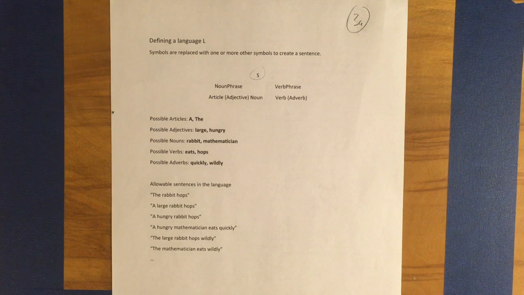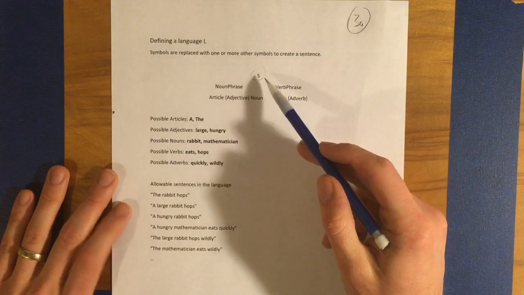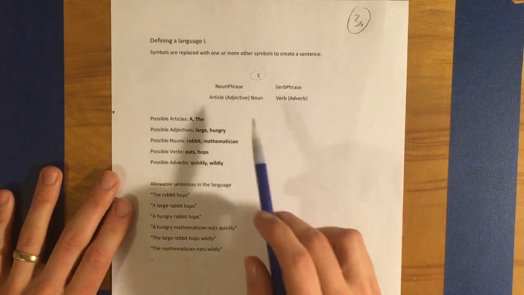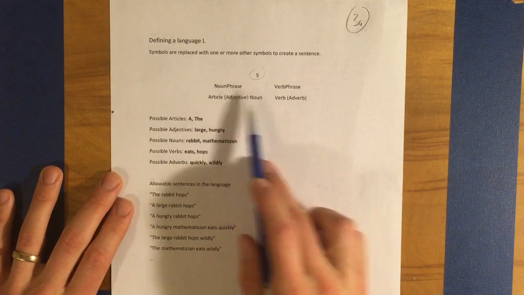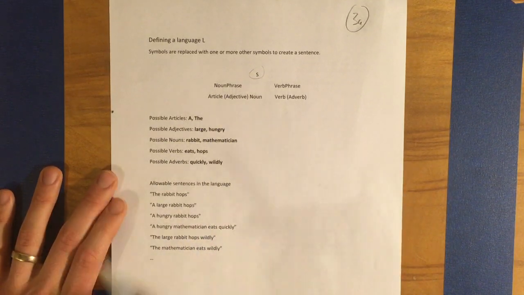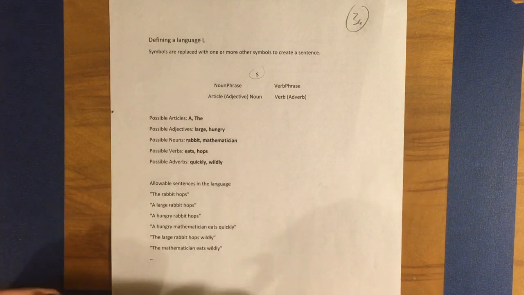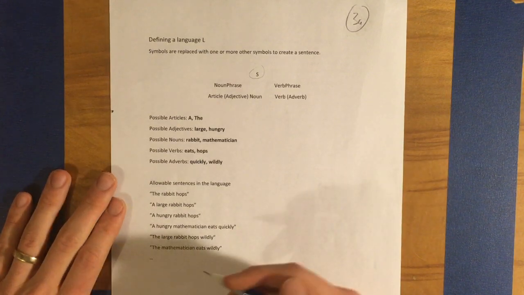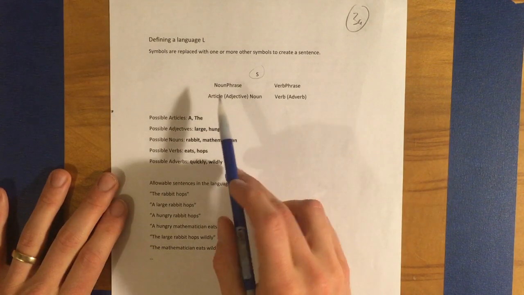And so our first example goes like this. The sentence will be constructed of two parts. There'll be a noun phrase and a verb phrase. So the noun phrase and the verb phrase are actually elements of our vocabulary in this situation. We'll get to that soon.